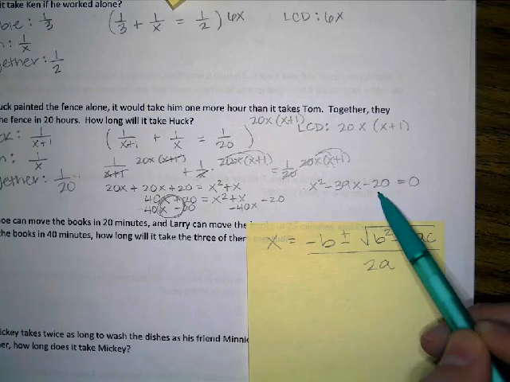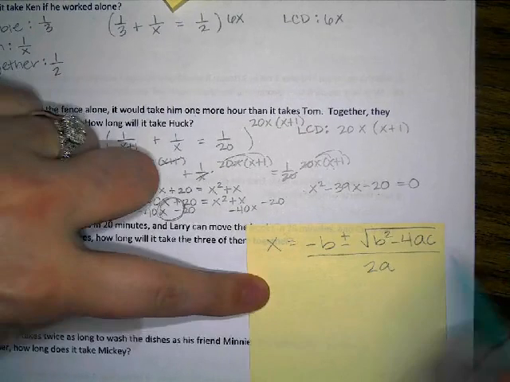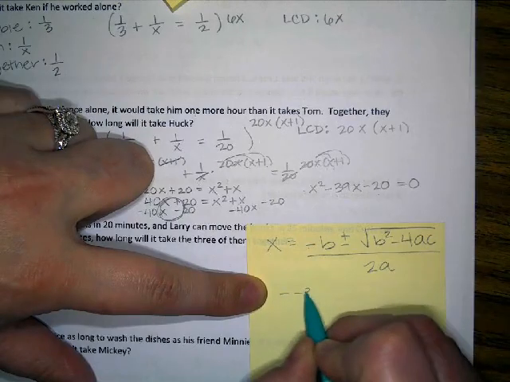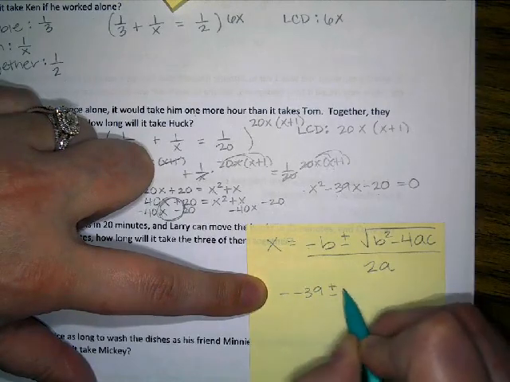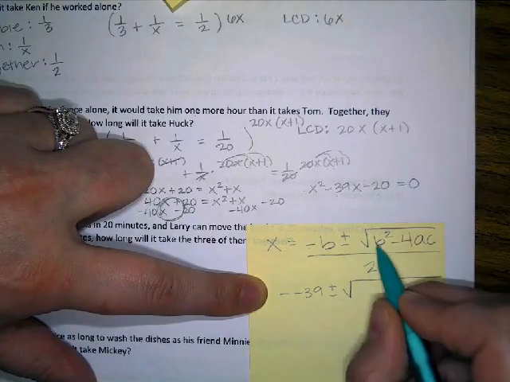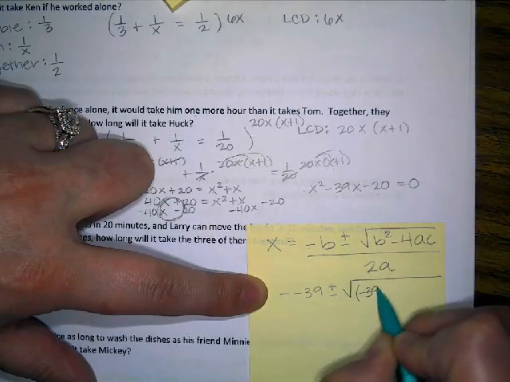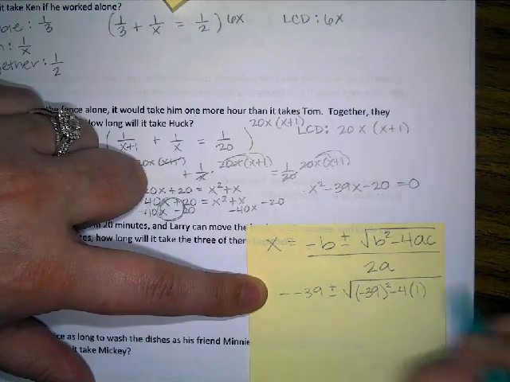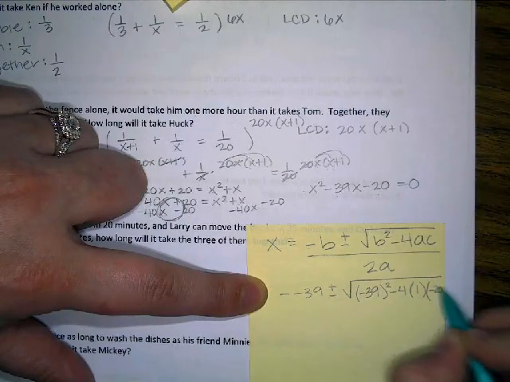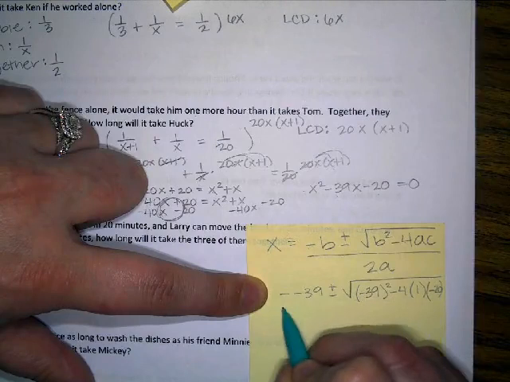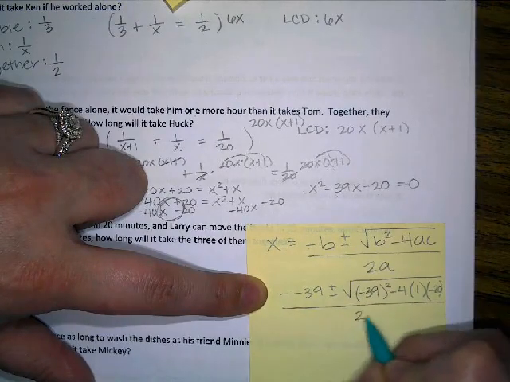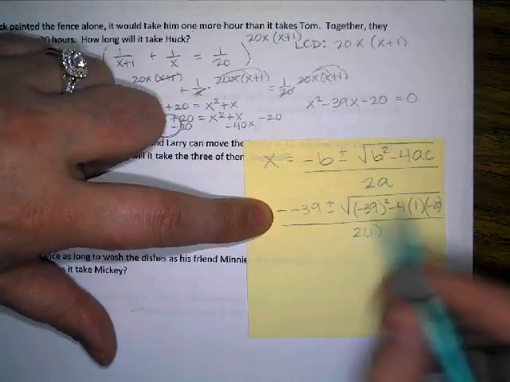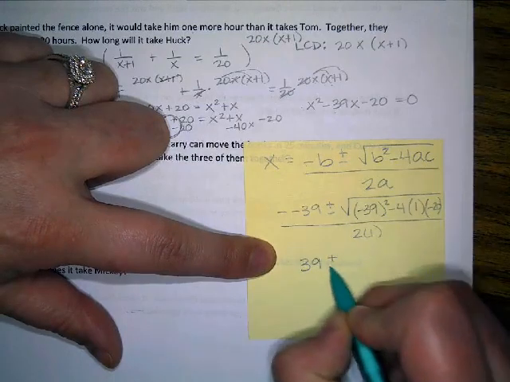All right, so I've got negative b, so negative of negative 39, plus or minus the square root of b squared, so negative 39 squared, minus 4 times the a value times the c value, all divided by 2 times a. Okay, negative, negative, that makes a positive. So 39 plus or minus the square root of something, all divided by 2.